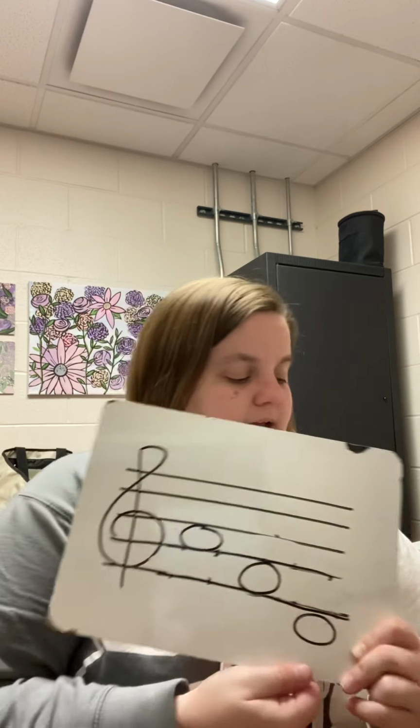But instead of going line, space, I went space, space, space, meaning I skipped these 2 lines. So these are a skip. It'll still sound like it's getting lower, but I'm going to be spreading out my notes a little bit more. Still getting from high to low, but I skipped.